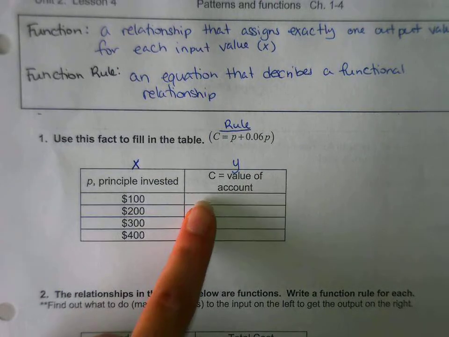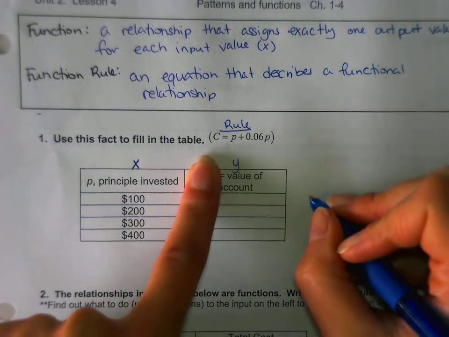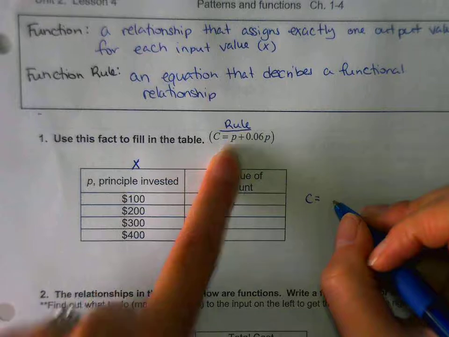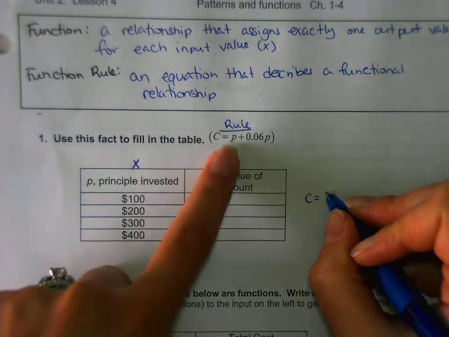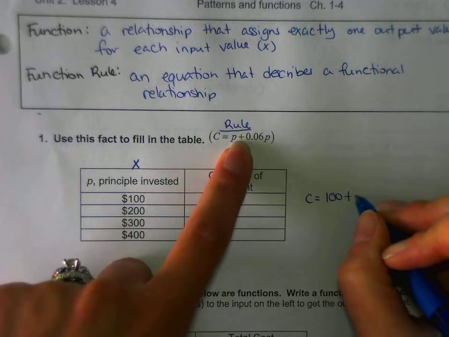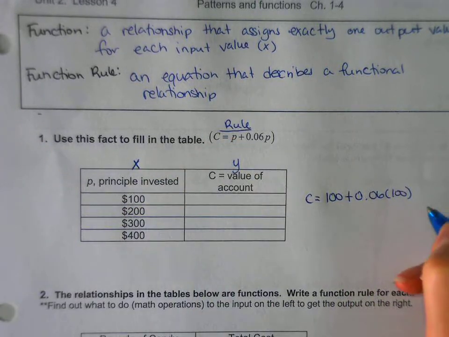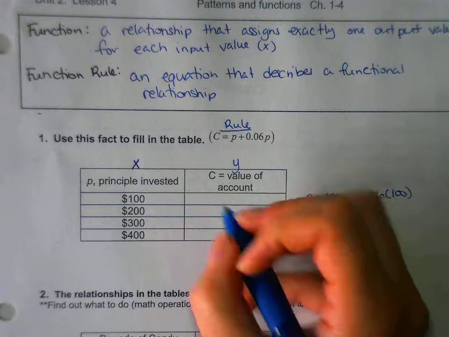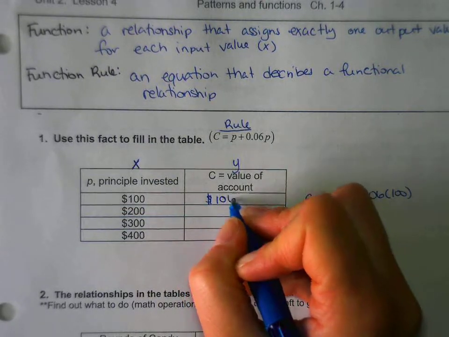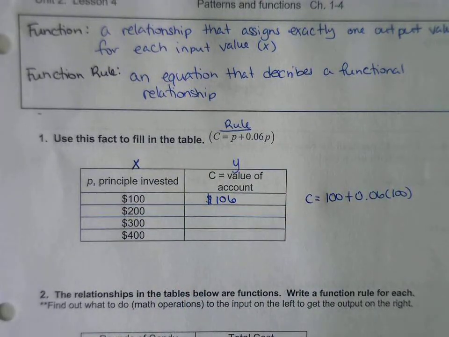So when I'm trying to find my C, my y, my P, which is my principal invested, would change to 100. So then plus 0.06 times by 100. So when I plug that in, we end up with $106 in our account.